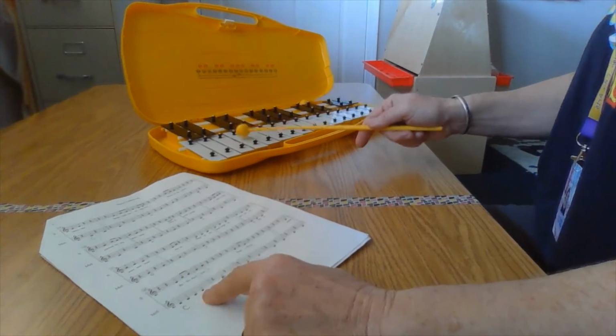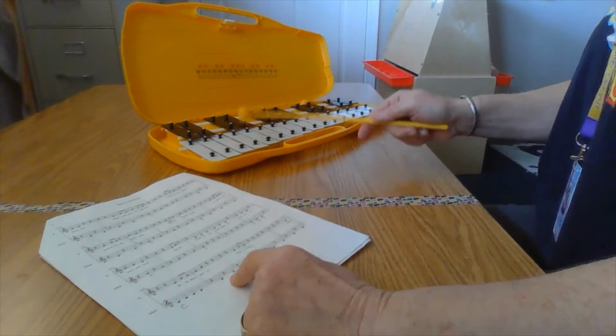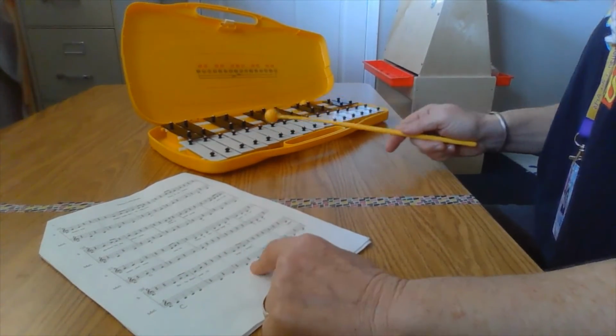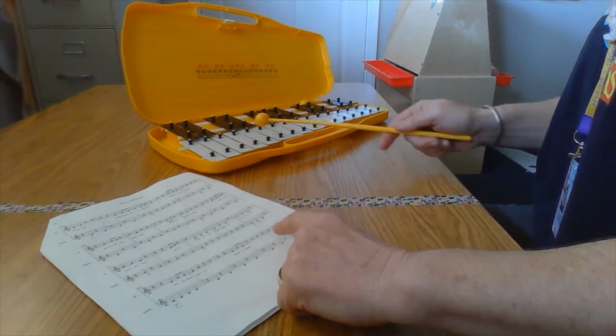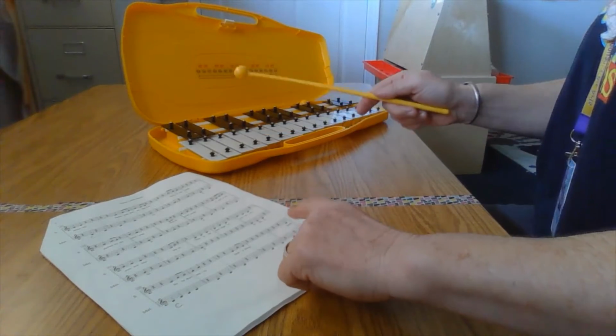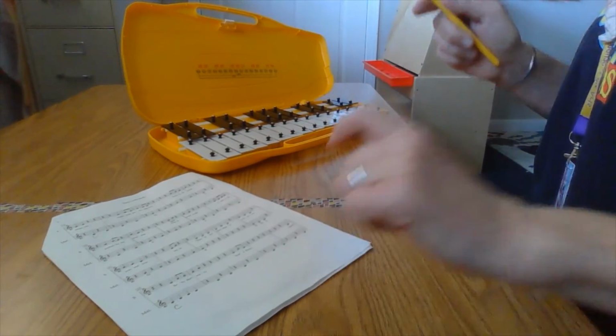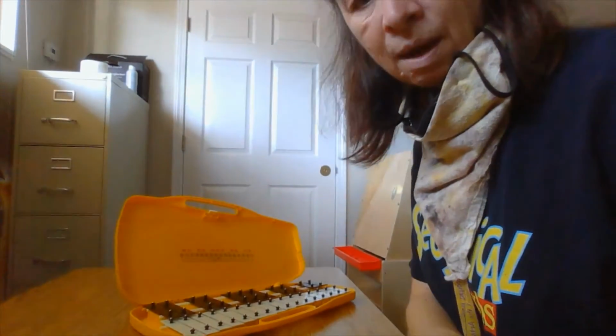C, C, C, C, worry. C, C, about a thing. C, C, C, 'cause. And that brings us to the end of page 2. Okay. Let's do that again.